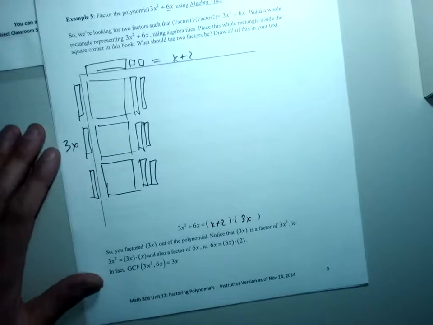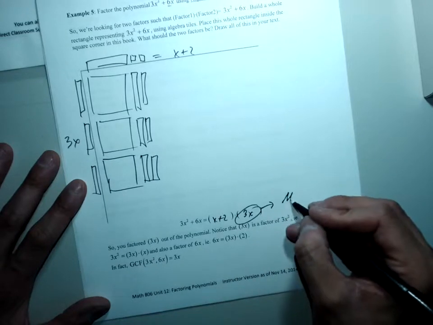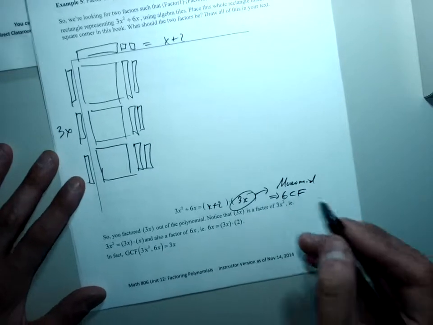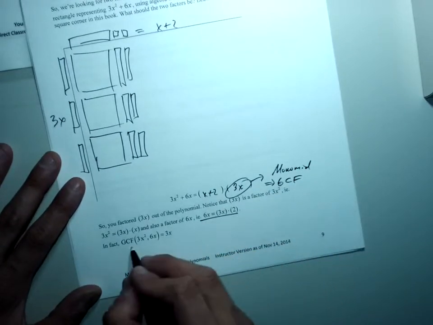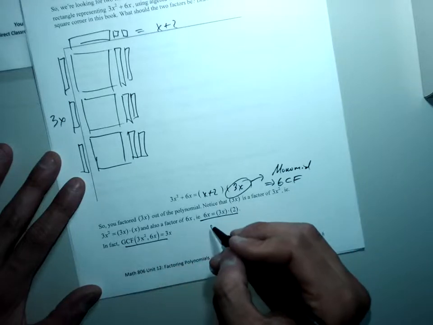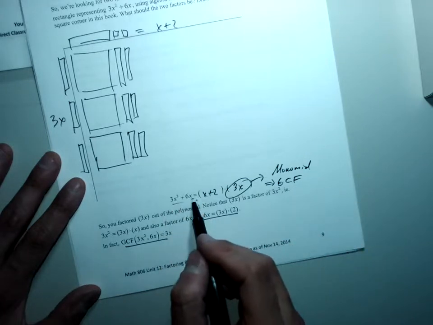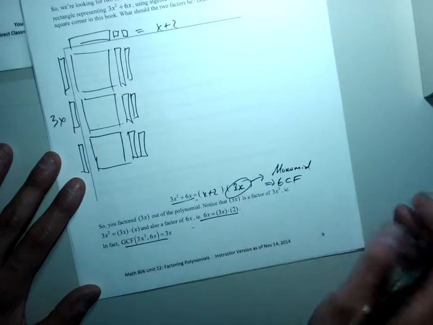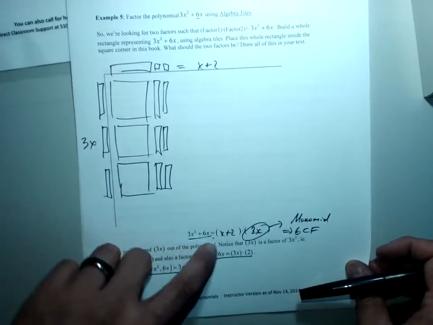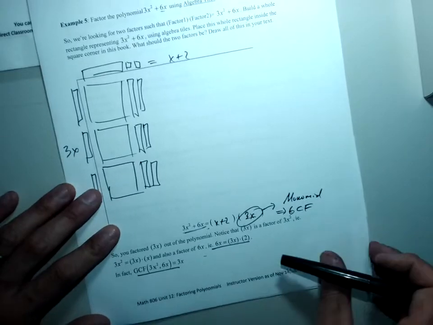All right. So what does this mean? In this case, this value, because it's a monomial, is going to be our GCF. So what does this mean? I.e., the GCF of this polynomial is going to be the 3x, okay? Anyways, this is just a nice little introduction. We remember doing this. We're going to practice taking this value out over here. It's the greatest common factor, okay?